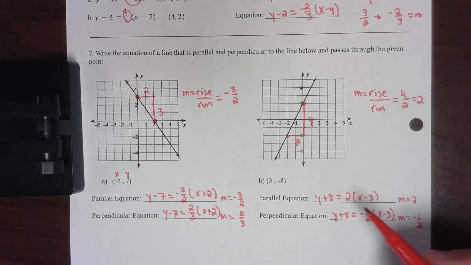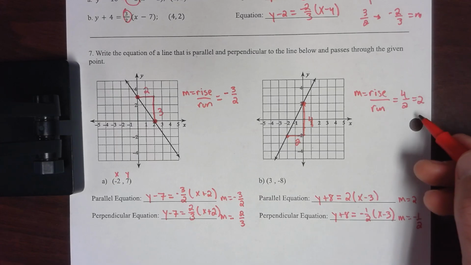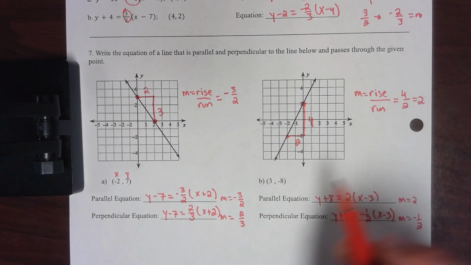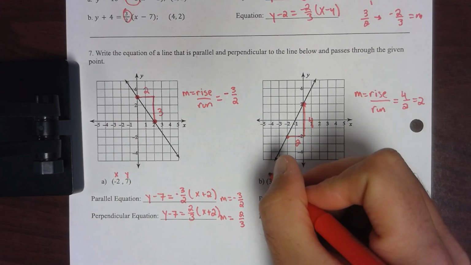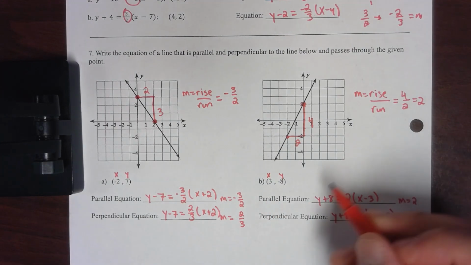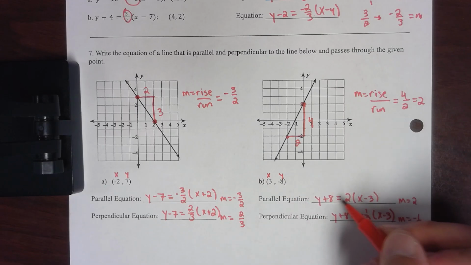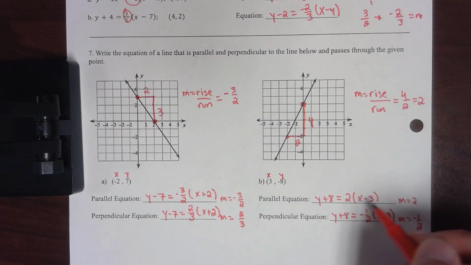Now for the parallel equation, I'm going to use the same slope as what we found from the line that was graphed, and it needs to pass through this point. Remember, this is the x, this is the y. So y plus 8 equals our slope of 2 times, in parentheses, x minus 3.